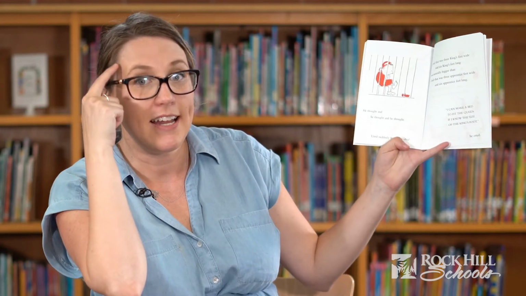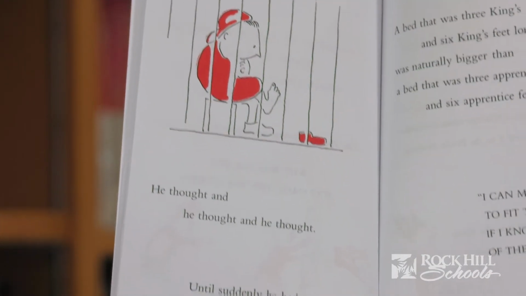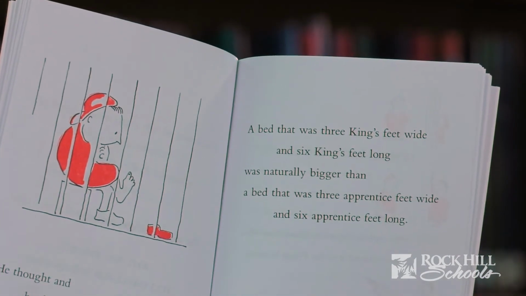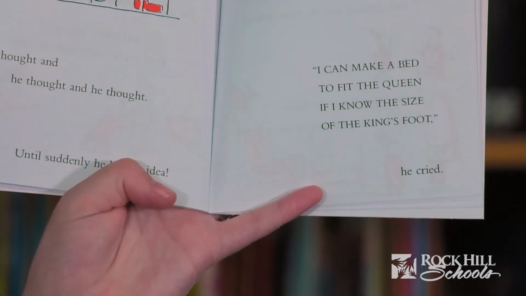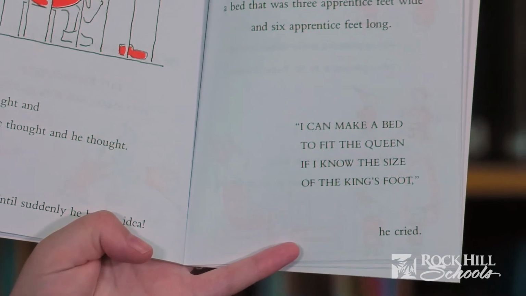He thought and he thought and he thought, until suddenly he had an idea. A bed that was 3 king's feet wide and 6 king's feet long was naturally bigger than a bed that was 3 apprentice feet wide and 6 apprentice feet long. I can make a bed to fit the queen if I know the size of the king's foot, he cried.